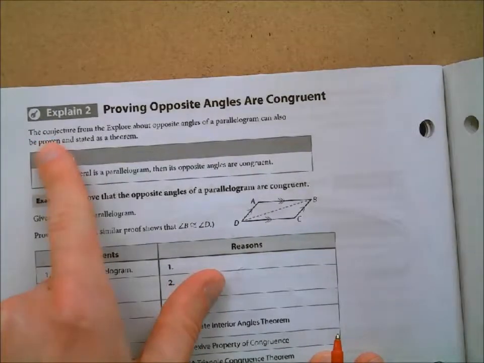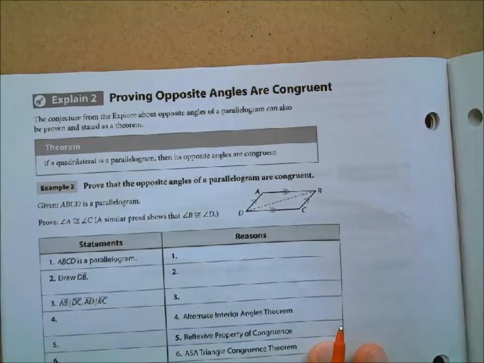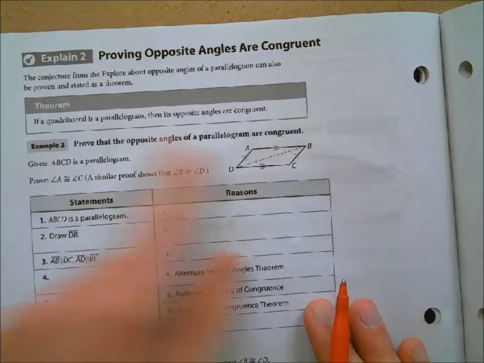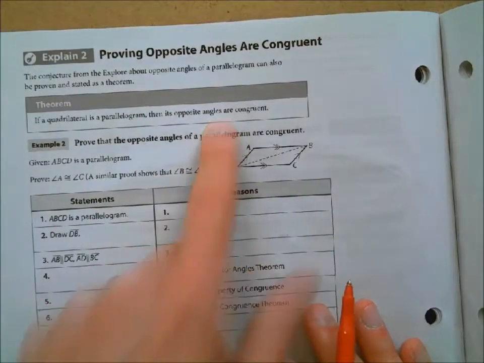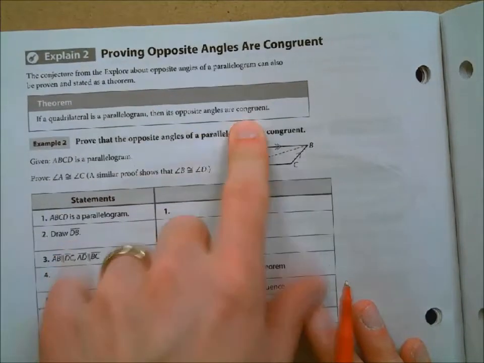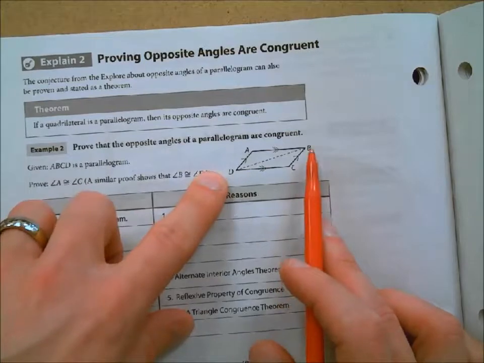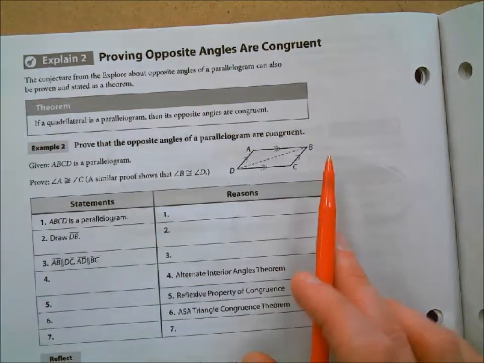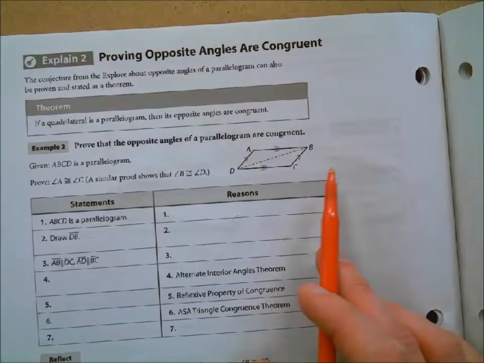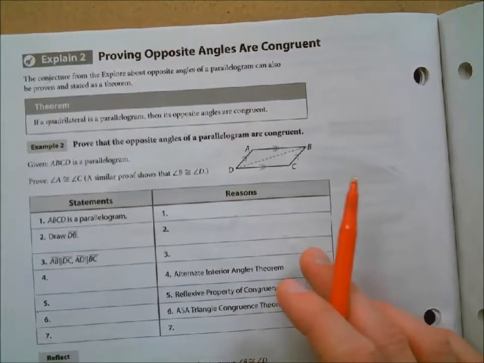The conjecture from the explorer about opposite angles. Again, we didn't do the explorer, but you get the idea. How do you think opposite angles are going to be related? Well, it tells us right here. If a quadrilateral is a parallelogram, then its opposite angles are congruent. So angle A and angle C, those are going to be congruent, and angle D and angle B, those will be congruent as well. Okay? How are we going to prove this true? A very similar argument to what we did before, actually.